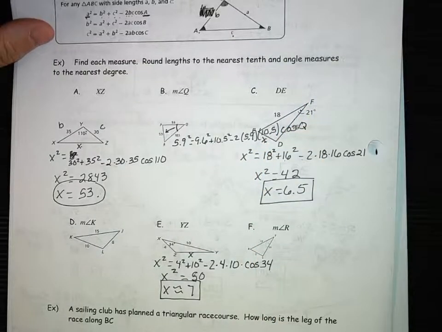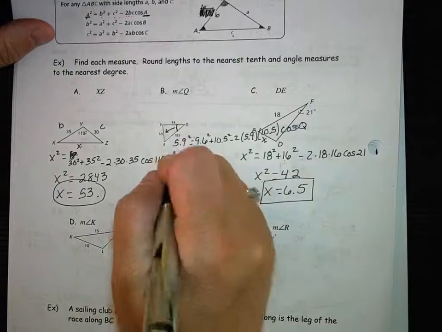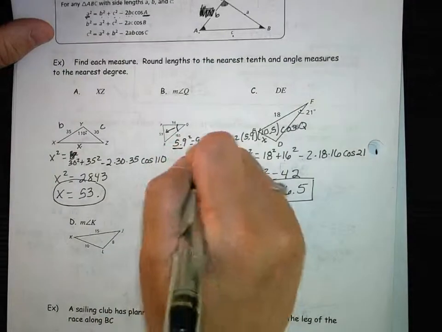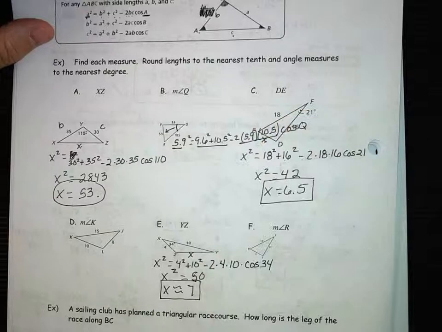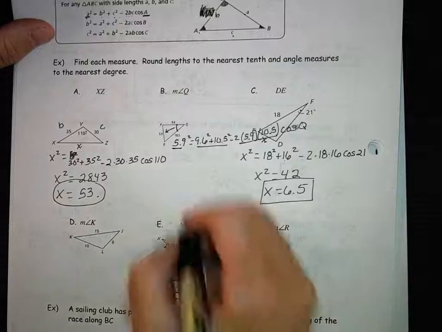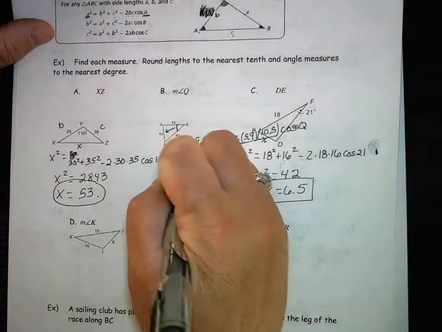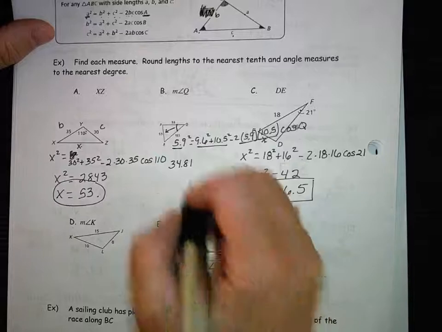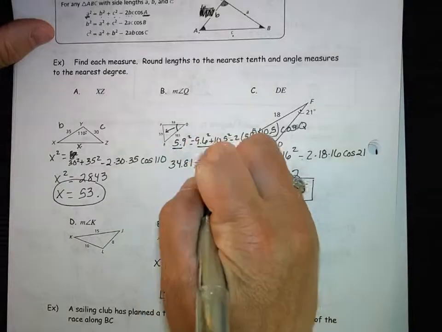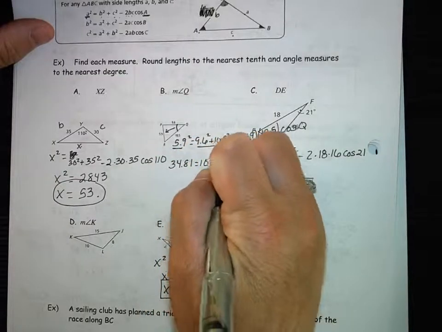Sorry, we're running out of room there. And I'm going to work these three things out as numbers. There's three different numbers we need to come up with. 5.9 squared is 34.81. 9.6 squared plus 10.5 squared is 102.66.